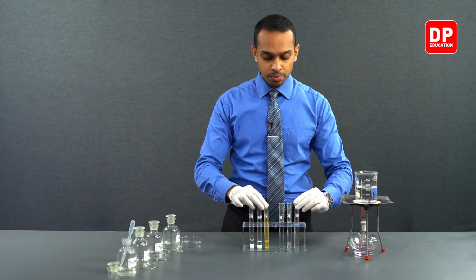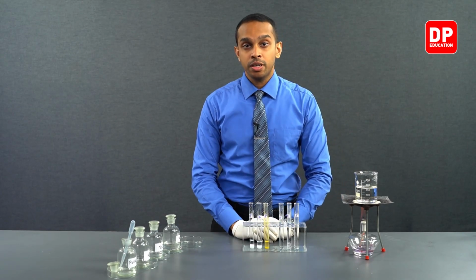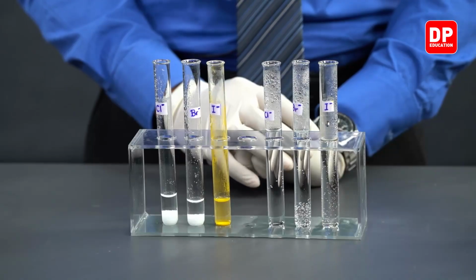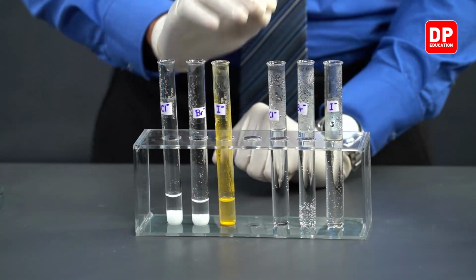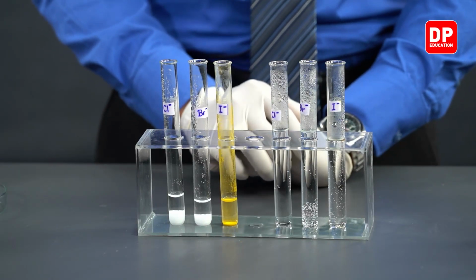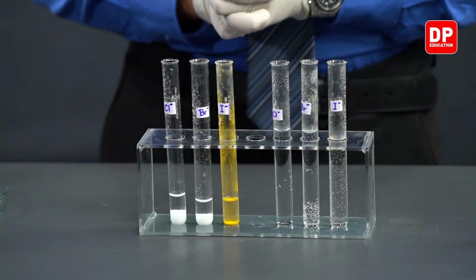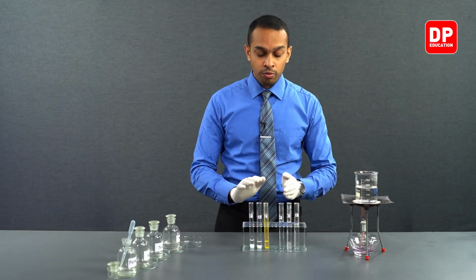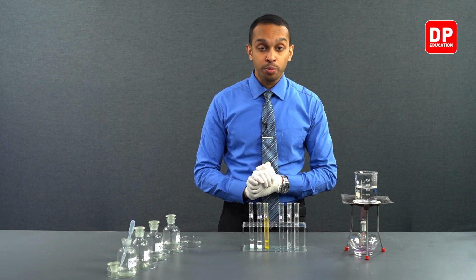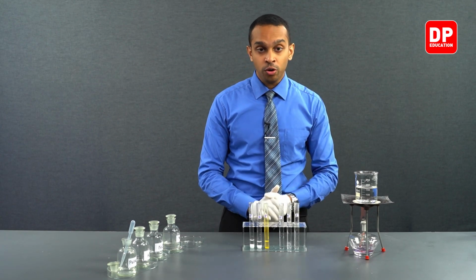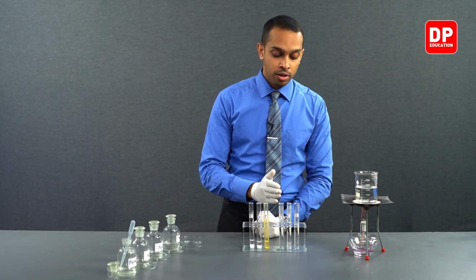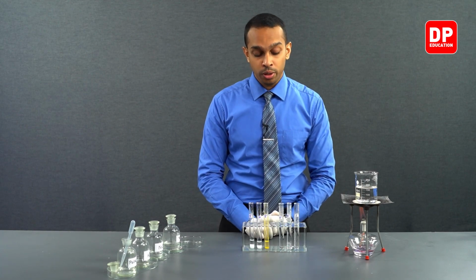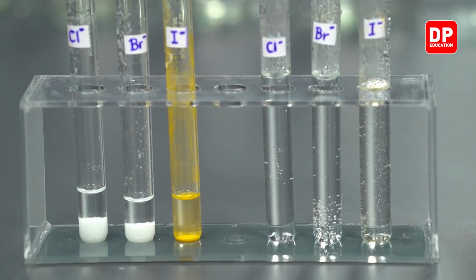So now, since we have shown that in hot water all three halides of lead can dissolve, we will give it some time to cool down. We want to see upon cooling whether these precipitates will be reformed. So we will wait for another few minutes and observe the formation of the precipitates of lead chloride, lead bromide, and lead iodide upon cooling these hot solutions.